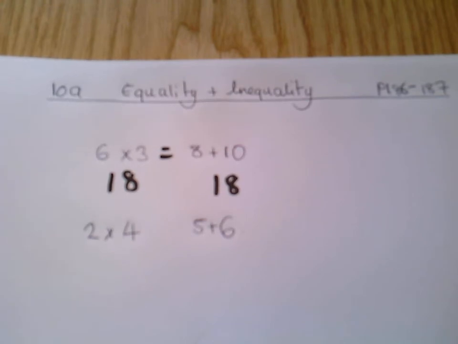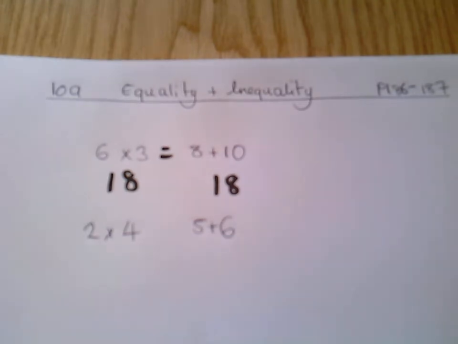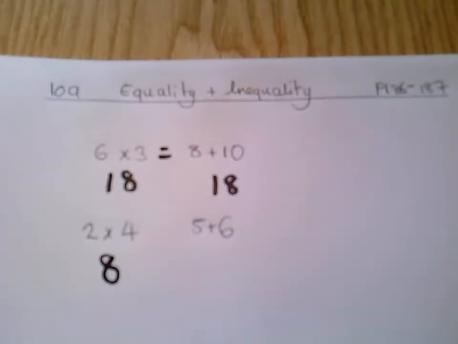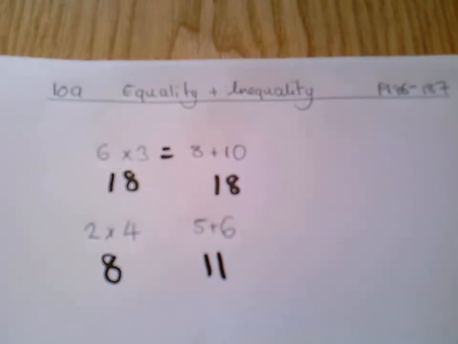Now looking at the second example underneath, I've got 4 times 2 on the left and 5 add 6 on the right. So again, let's start off by working out the value of each side. So on the left I have 4 times 2, which would give me 8, and on the right hand side I would have 5 add 6, which this time is 11. So now this time I can see that the left hand side and the right hand side, they're not the same as each other, and sometimes I have to say which one is larger.